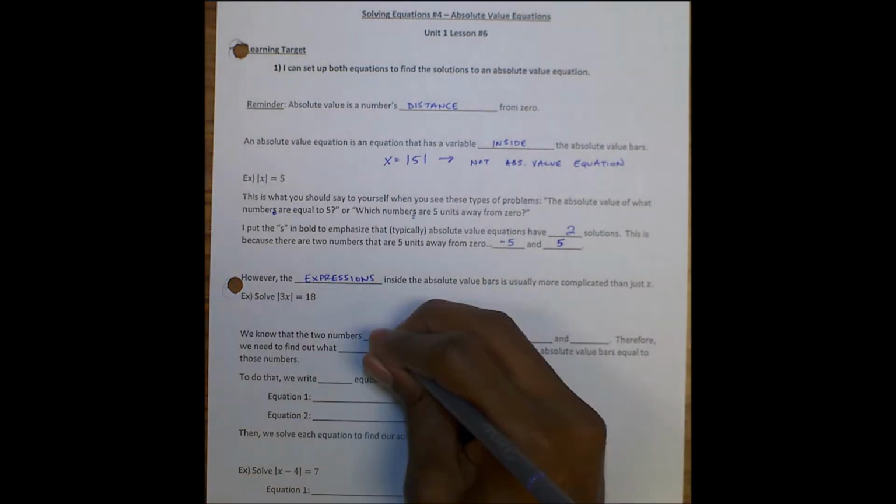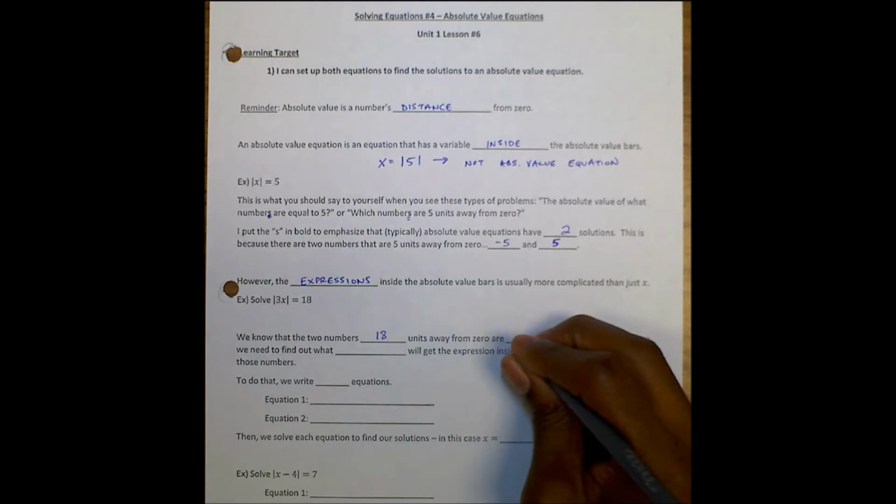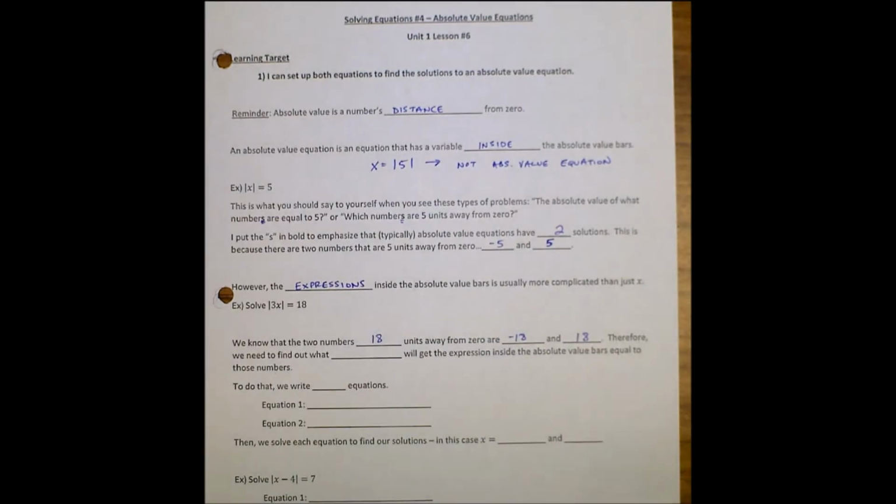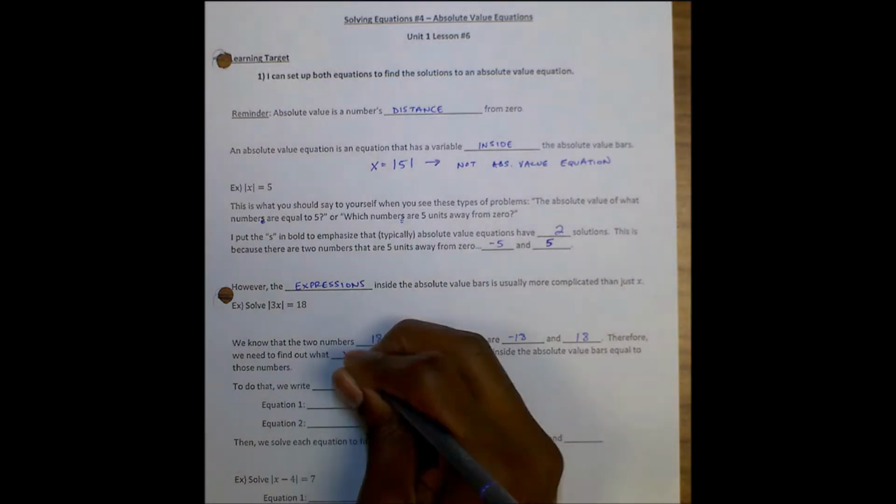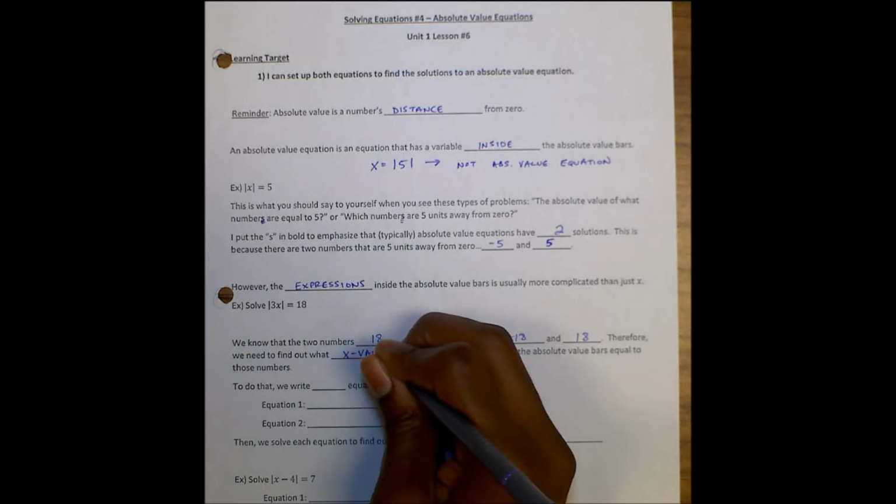So, here's our next example. We have the absolute value of 3x equals 18. We know that the two numbers 18 units away from 0 are negative 18 and 18. And so we need to find out what x values will get the expression inside the absolute value bars to equal those numbers. To do that, we write two equations.